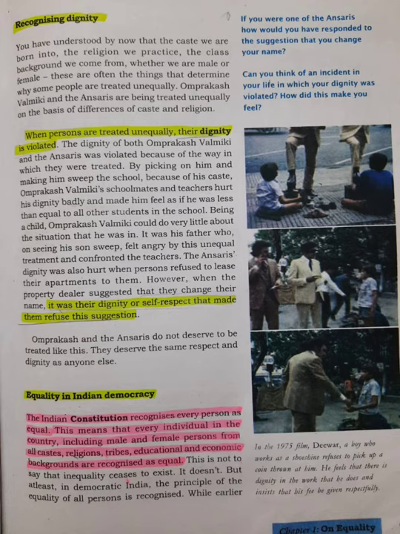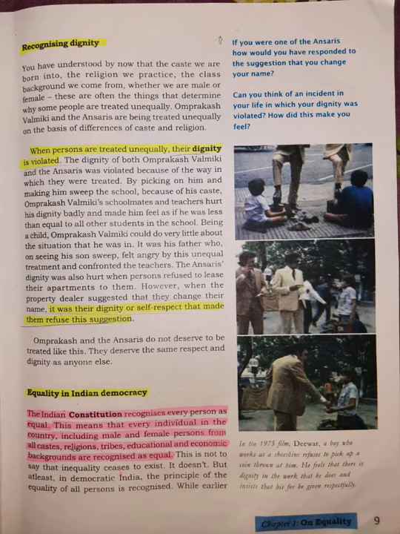It was his father who, on seeing his son sweep, felt angry at this unequal treatment and confronted the teachers. The Ansaris' dignity was also hurt when persons refused to lease their apartments to them. However, when the property dealer suggested that they change their name, it was their dignity or self-respect that made them refuse this suggestion. Om Prakash and the Ansaris do not deserve to be treated like this. They deserve the same respect and dignity as anyone else.